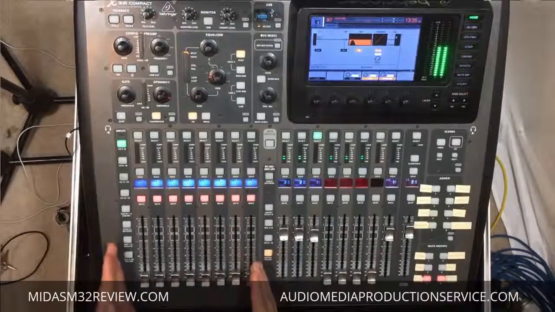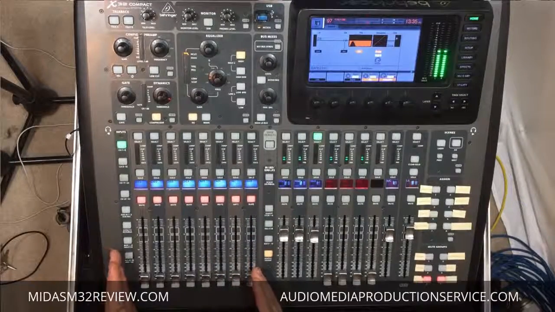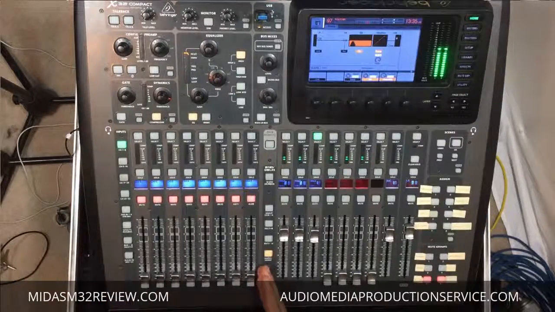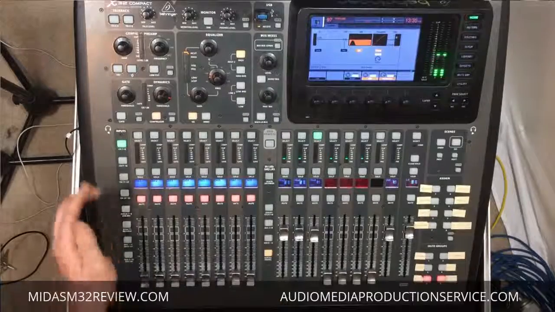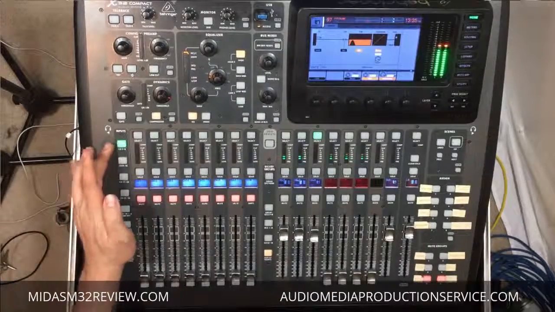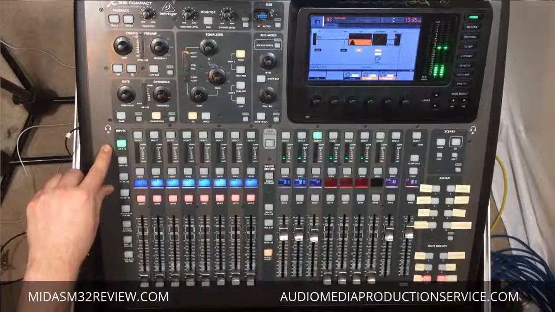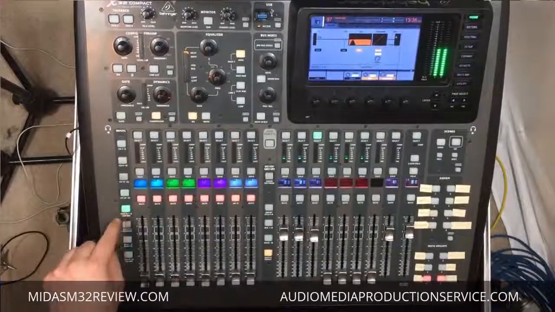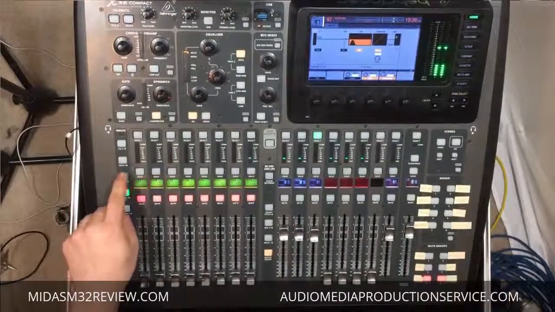This section of the board right here is going to be your input section of the console. I do have the Behringer compact, so this is in layers of 8. On the big one, and the Midas M32, you're going to have 16 faders on the input side and fewer buttons over here. With digital consoles, you're going to be in layers, so you're going to have to move from layer to layer to get to the channels that you want.